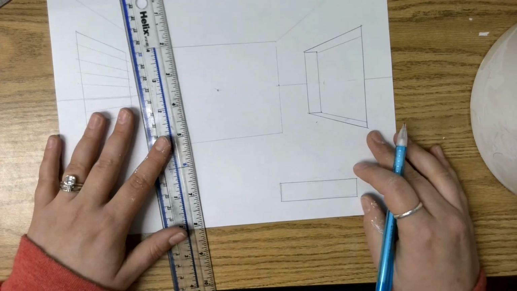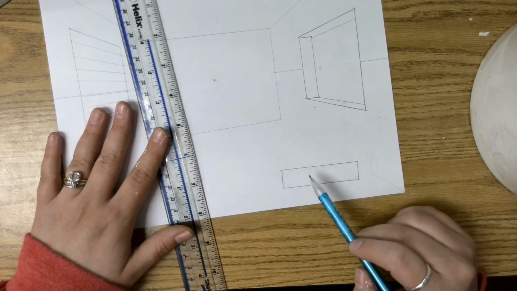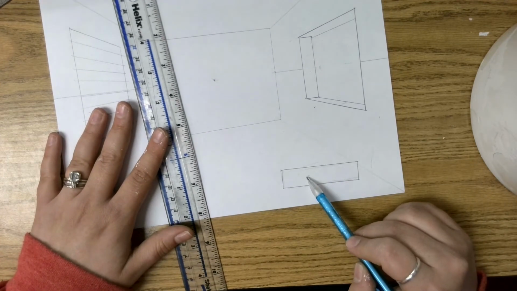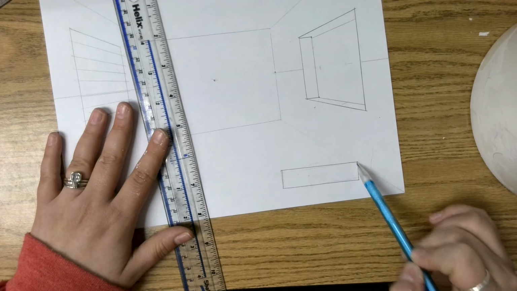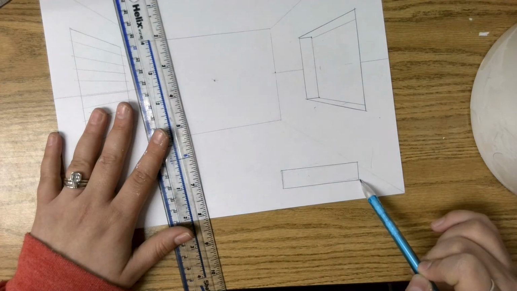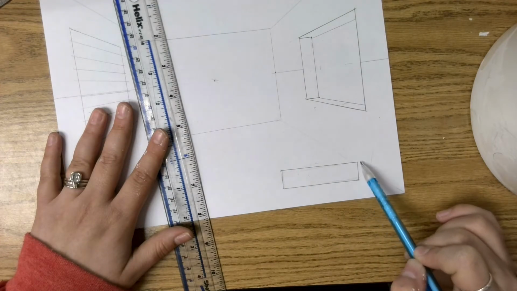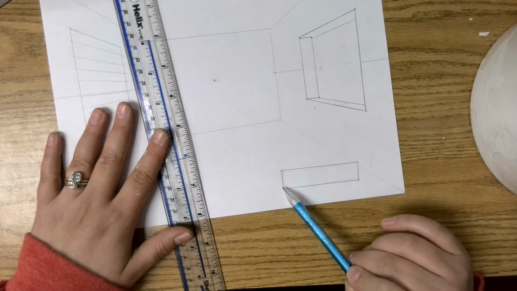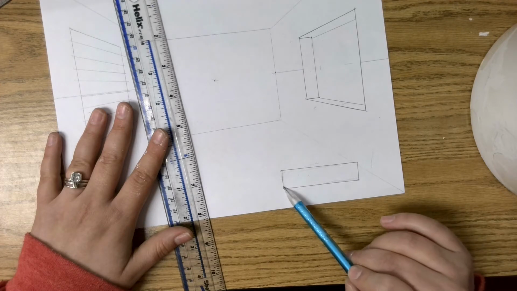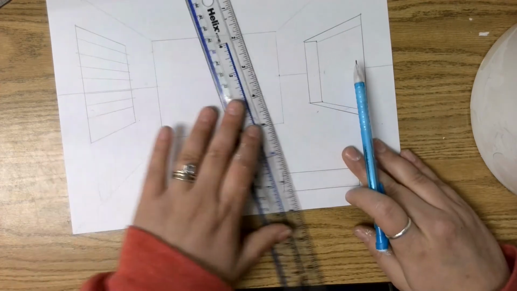Alright, now I'm going to turn this flat shape into a three-dimensional shape by drawing a line from each of these corners. I'm not going to do this corner because I won't be able to see that side of the bed, but from this corner and this corner, I'm going to draw a converging line, a vanishing line, from that corner to my vanishing point.